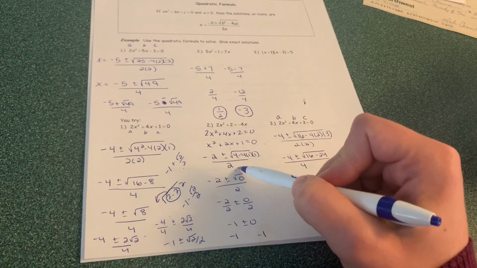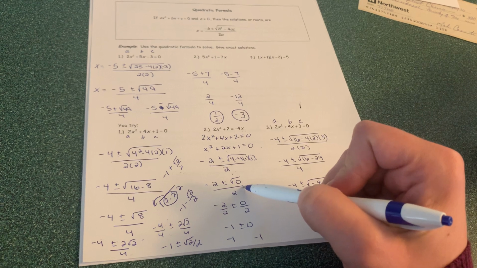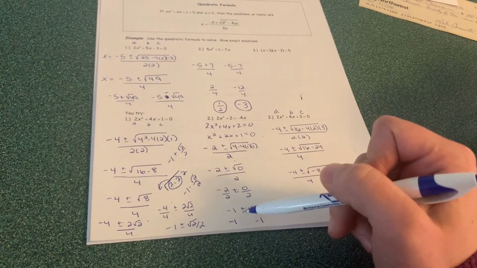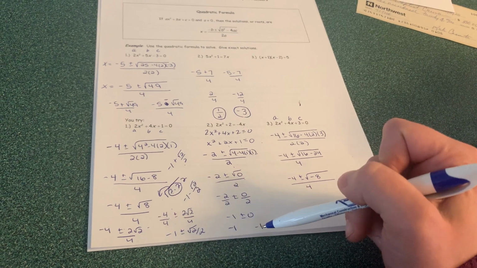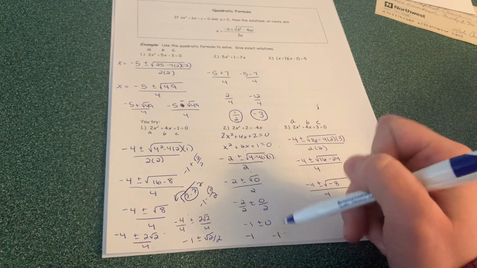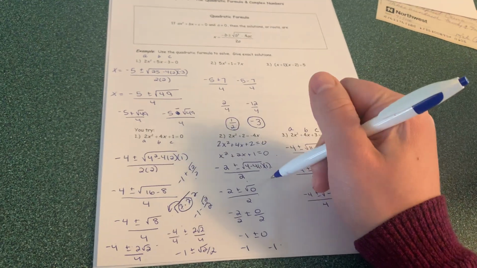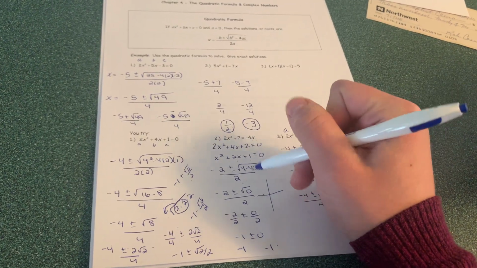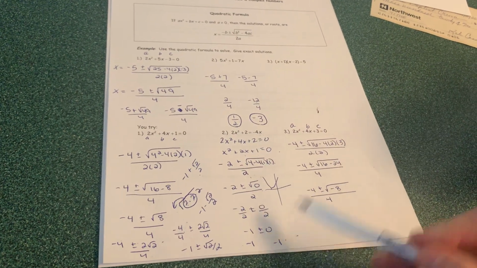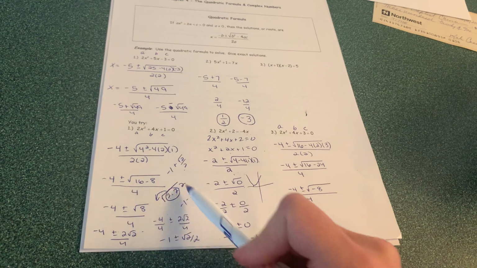Here the square root part is going to be 0. You're going to get negative 2 over 2 plus 0. So it's negative 1 plus 0, negative 1 minus 0. It's the same answer. So you're going to get one answer. So what it would look like graphically, it's just at negative 1. It just touches. It's tangent. It's called a double root, and that's what ends up happening. So I have 2 answers.